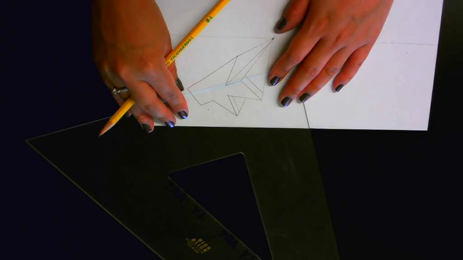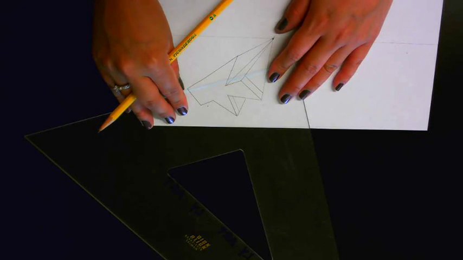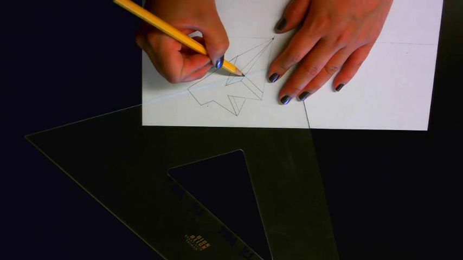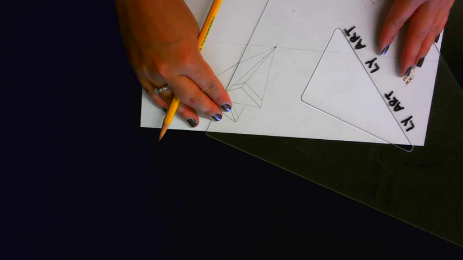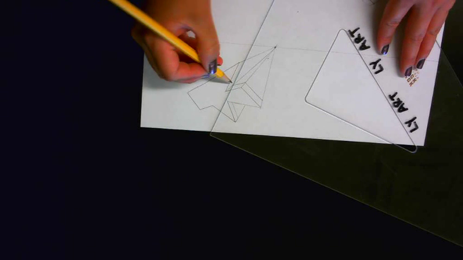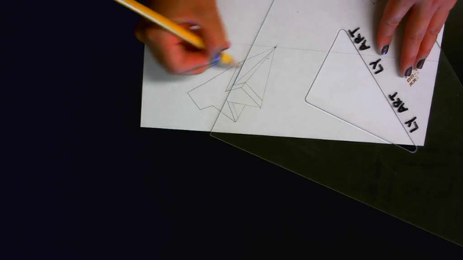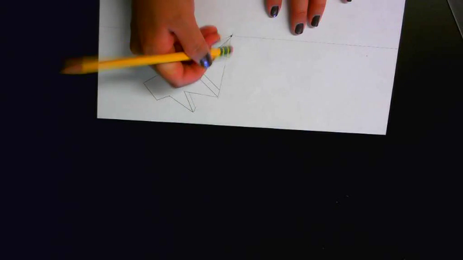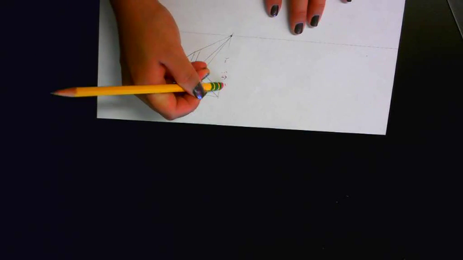Again, line it up to the edge, move it down. I'm going to make sure this one connects with the other side. And the last side. So again, line it up to the edge, move it on down, and cut my box off. At this point, I can erase all my excess lines because I don't need them. And hopefully you guys are getting in the habit of drawing much, much lighter than you're used to.